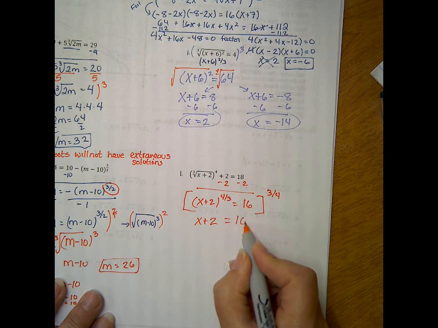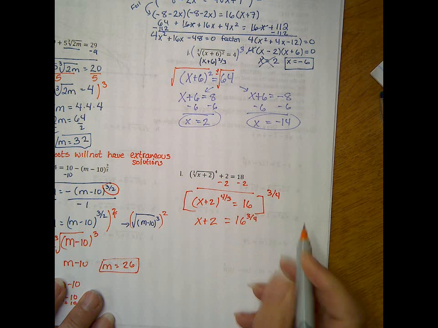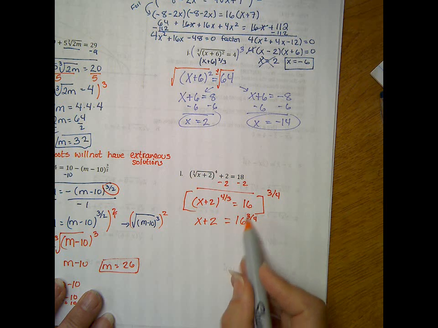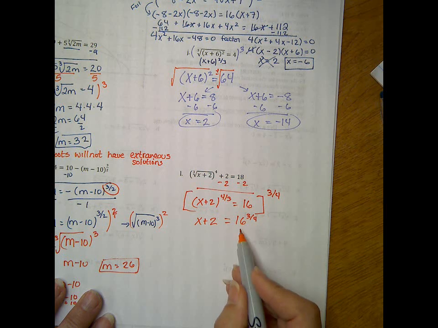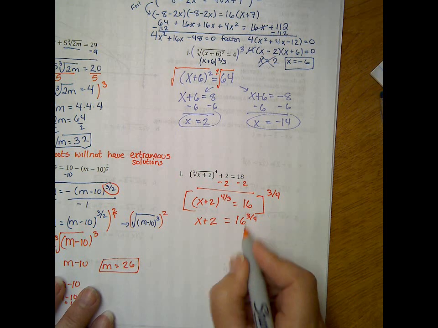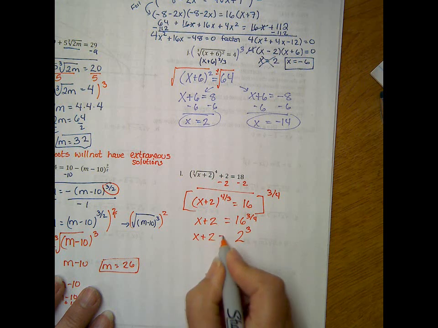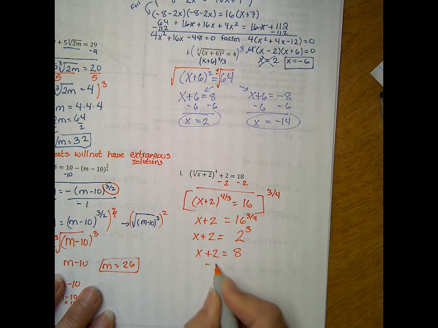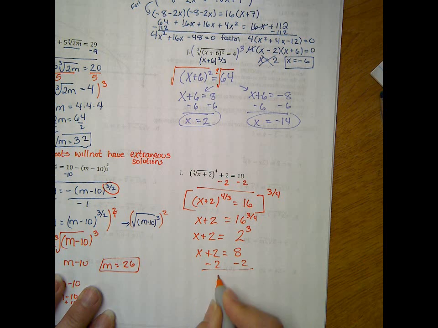So we're going to do 16 to the 3/4. So that means the 4th root of 16 cubed, and I can do either one first. Well, the 4th root of 16, 16 is 2 times 2 times 2 times 2. So the 4th root of 16 is 2. And then 2 cubed is 8. So subtract 2, and x is 6.